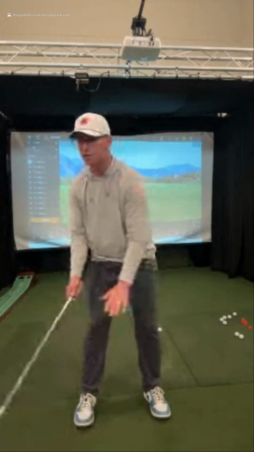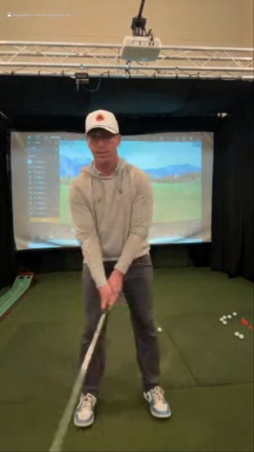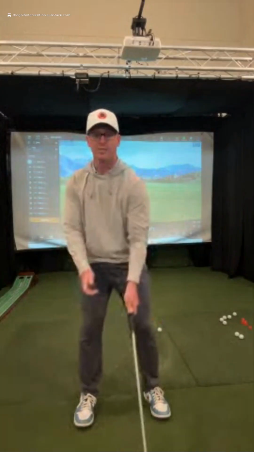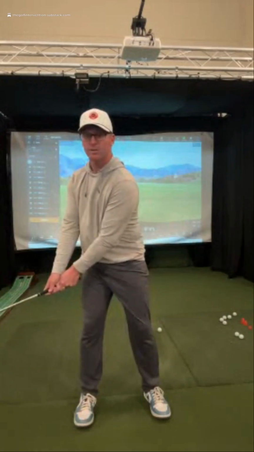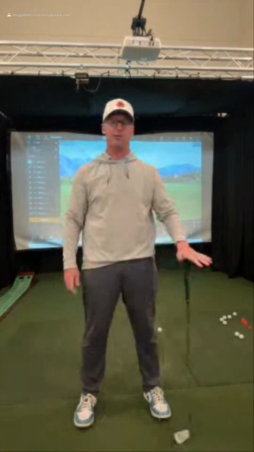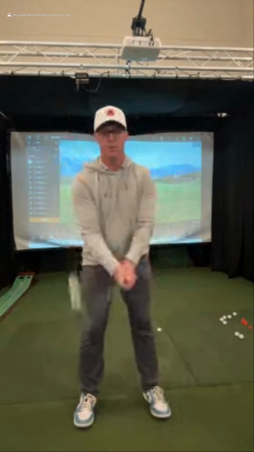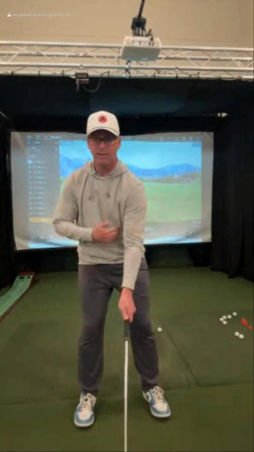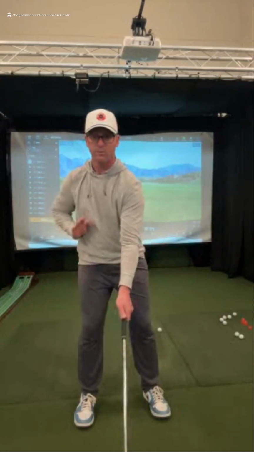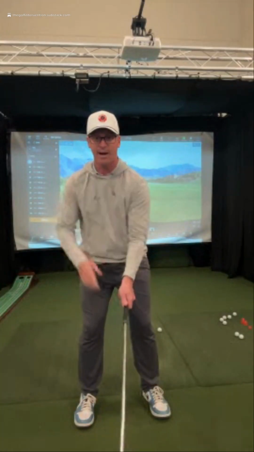If I don't create a differential, if I don't create what we call this relative motion here, there's not going to be a differential in pressure on the grip. There might be, but it's not going to be very efficient. So as I create this nice differential, I feel my left side rib cage kind of changing shape, kind of pushing forward. Right side of rib cage kind of hangs out.